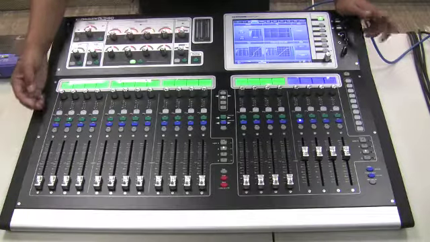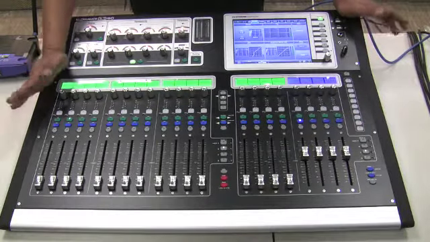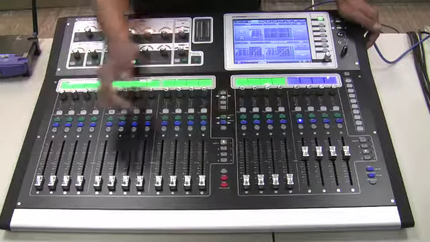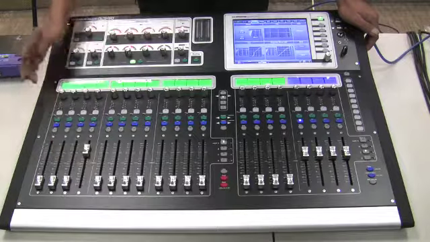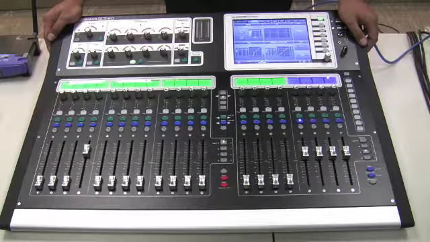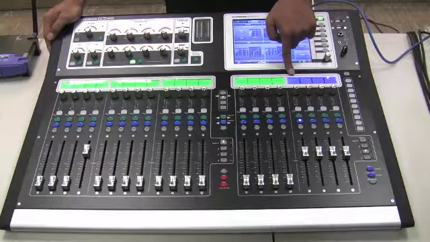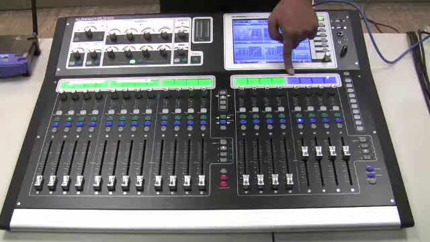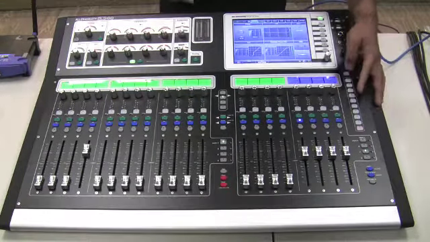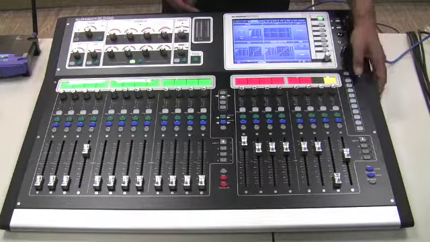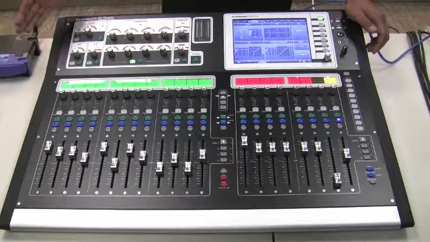Say reverb 1 was for a guitar, and my guitar was only on channel 4. The only thing being sent to that reverb right now is channel 4. Nothing else. But that has nothing to do with my main left-right mix; it didn't affect anything there.